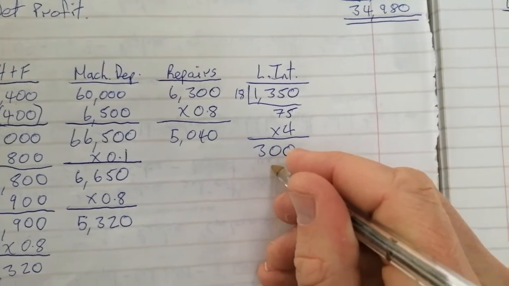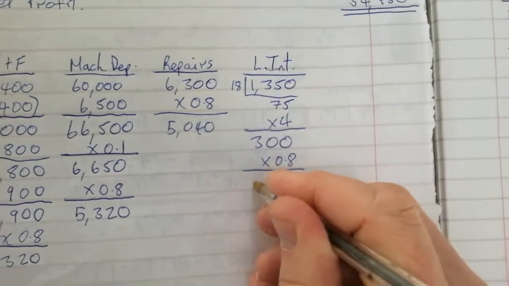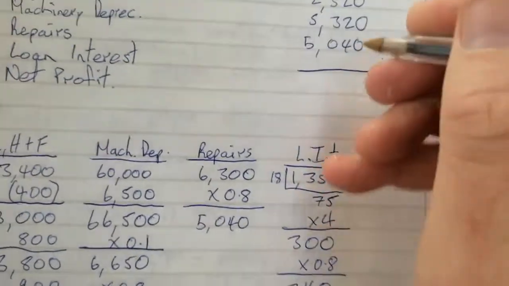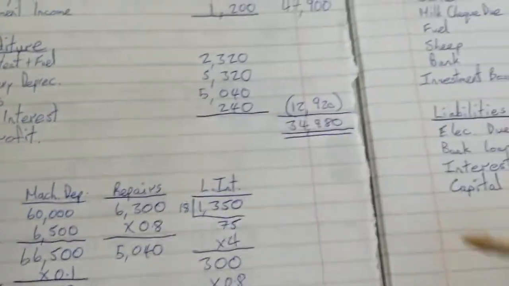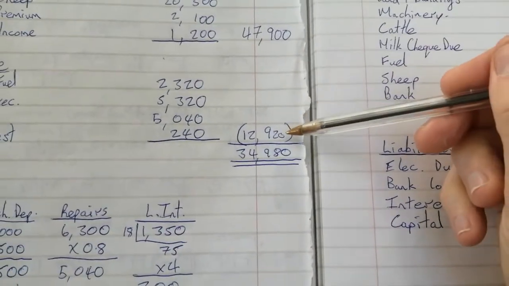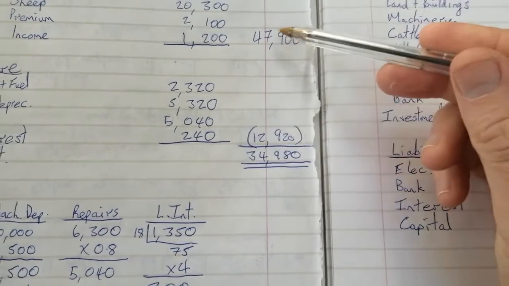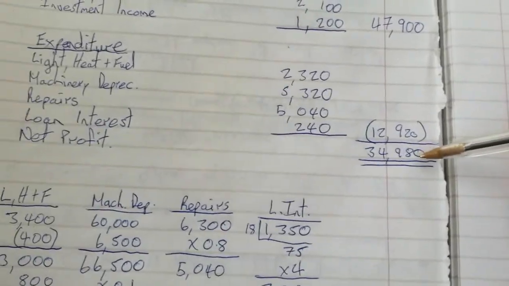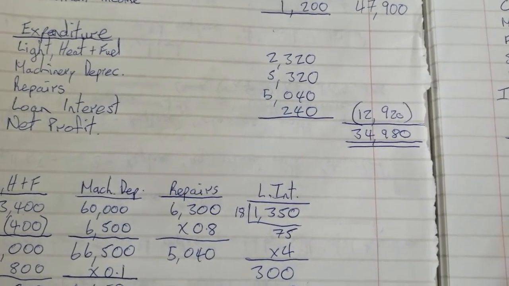So we're going to get 80% of this again, and 80% of that is 240, and we're going to include the 240 here. And just in between, I had calculated the total of these four, which came to 12,920. We're subtracting the expenditure from the income, giving us this net profit figure here of 34,980.